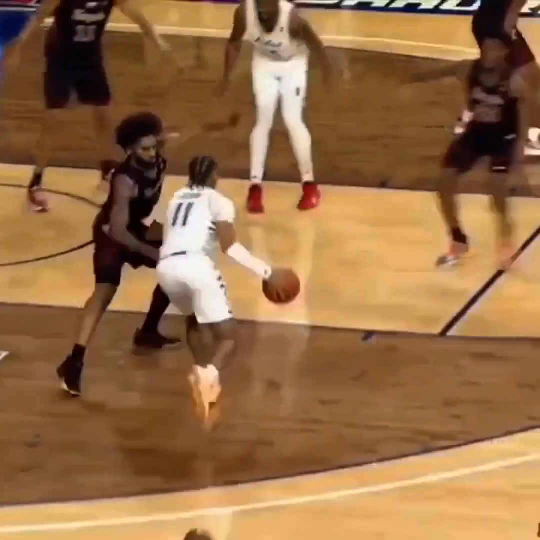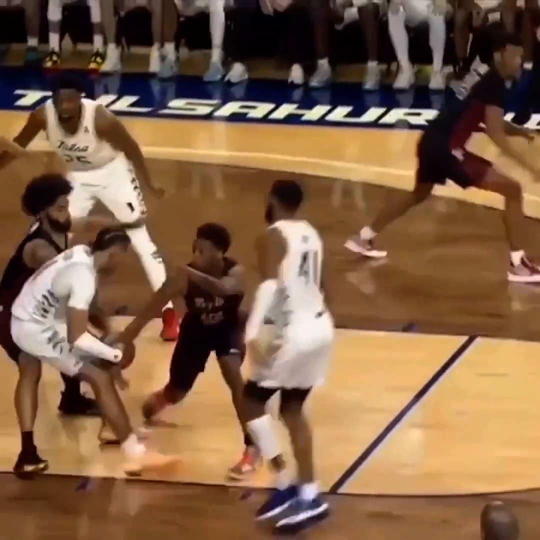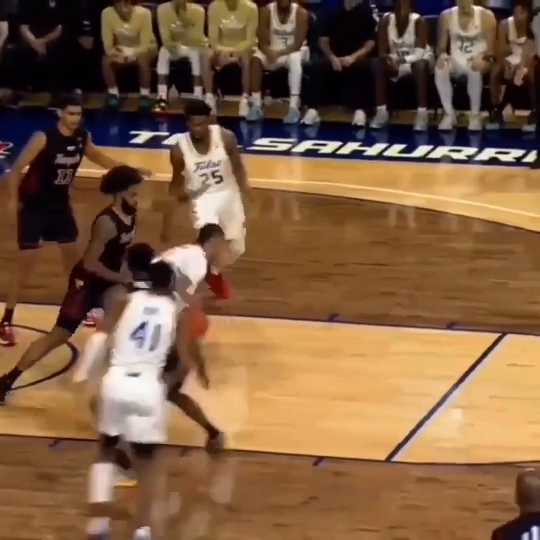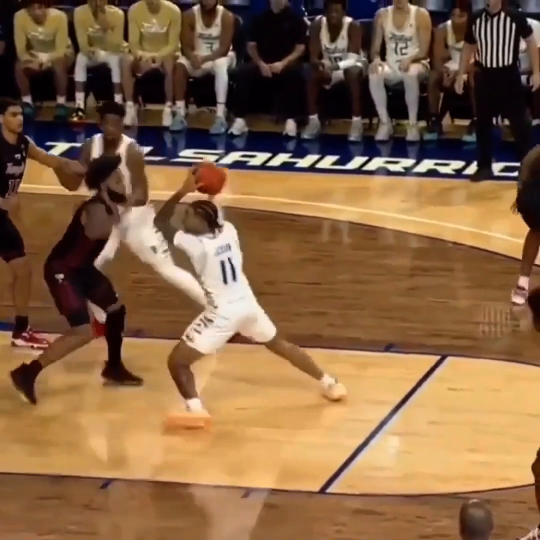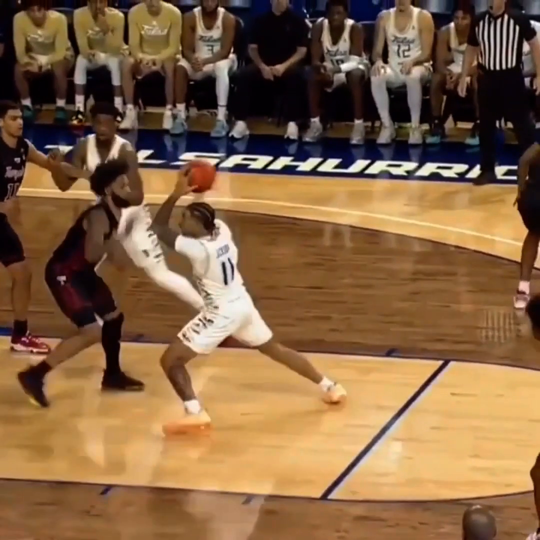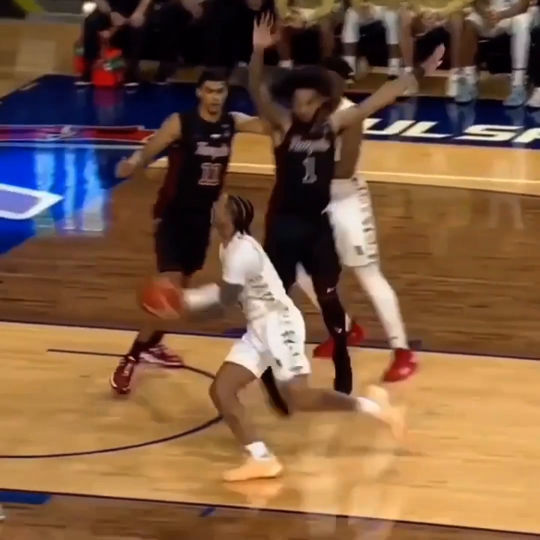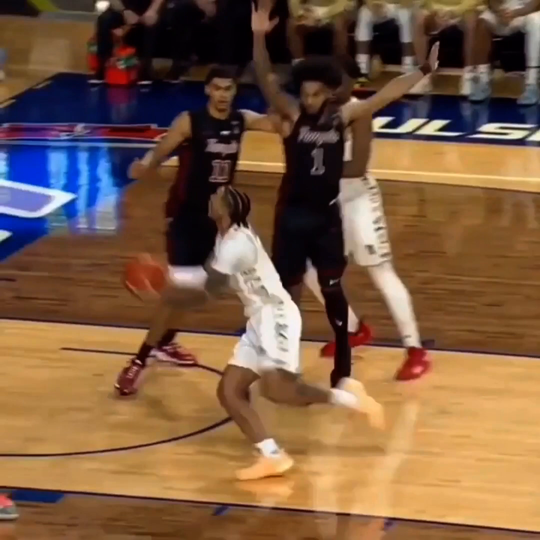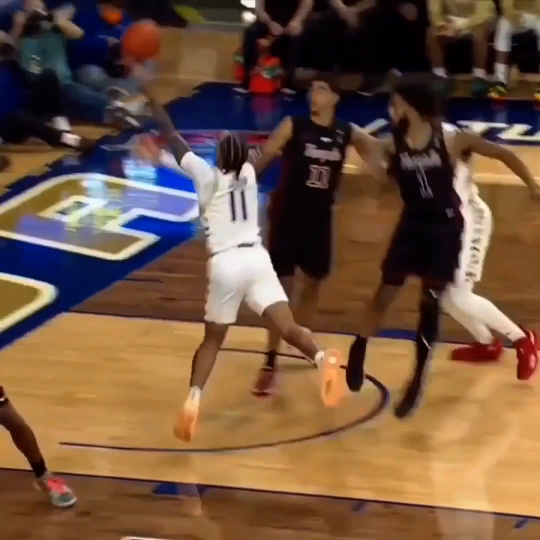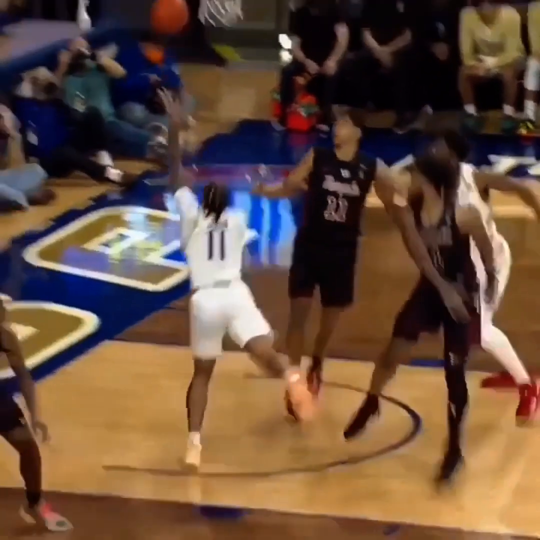Number 11 White dribbles into the lane, has the ball dislodged, dribbles again, and lands on 2 feet. Number 11 White establishes his left foot as his pivot. He proceeds to take a step with his right foot, lifts his left foot to shoot, and releases the ball before his pivot foot hits the ground. This is a legal move.